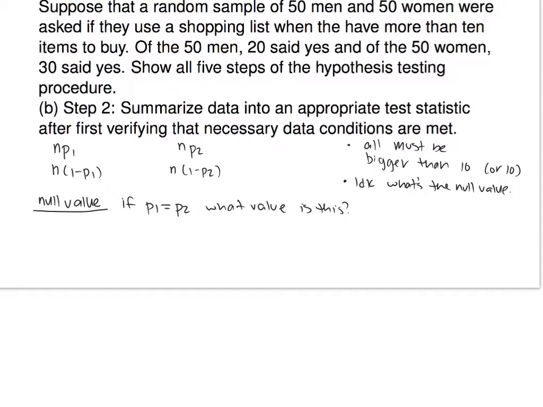So the formula to find our null value, they call it P hat, and it's N1 times P1 hat plus N2 times P2 hat, over N1 plus N2. This is finding what's called a weighted average. And the weighting of the average means that one group is more important or bigger than the other.